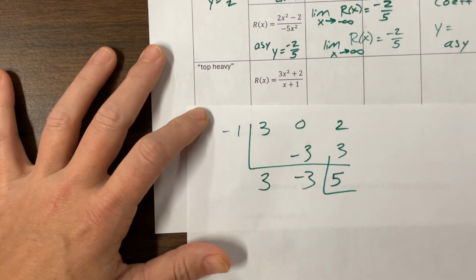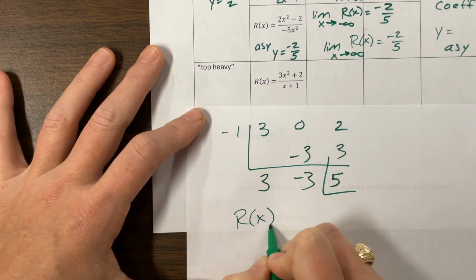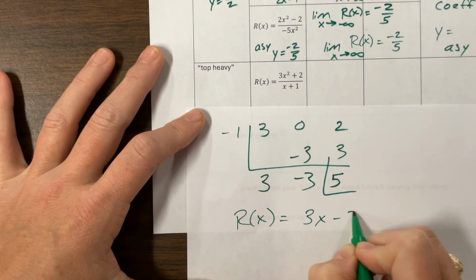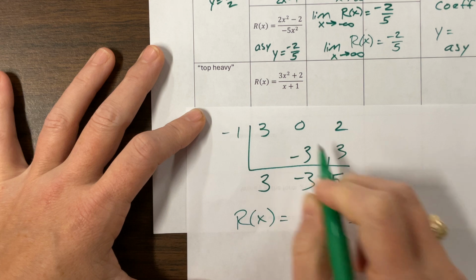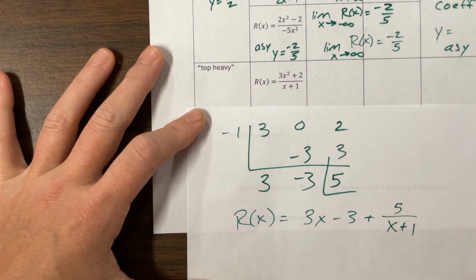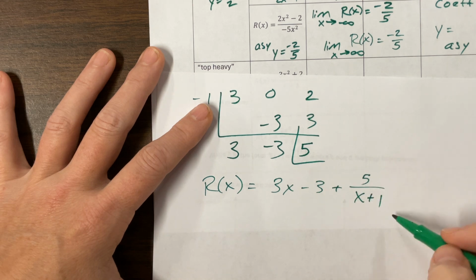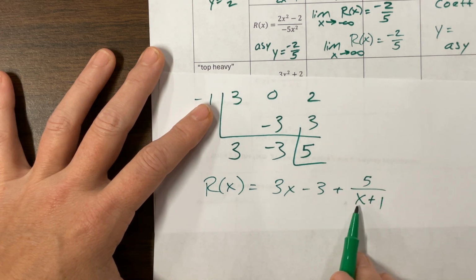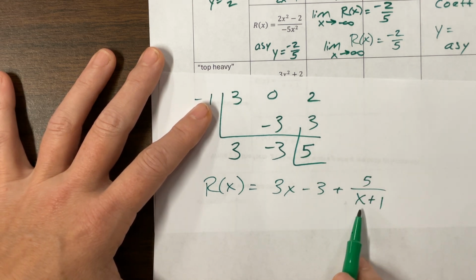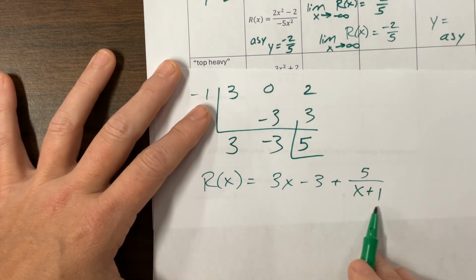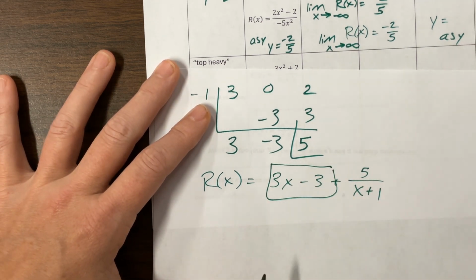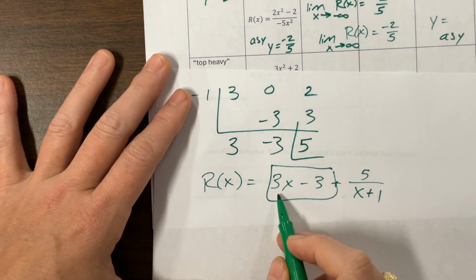What I can do is I can rewrite this r of x as being 3x minus 3 plus 5 over, what was my denominator? X plus 1. So this part right here, as x gets ridiculously large, we have 5 divided by something ridiculously large, goes very, very small. So this part is my slant asymptote. And the slope of this is positive.